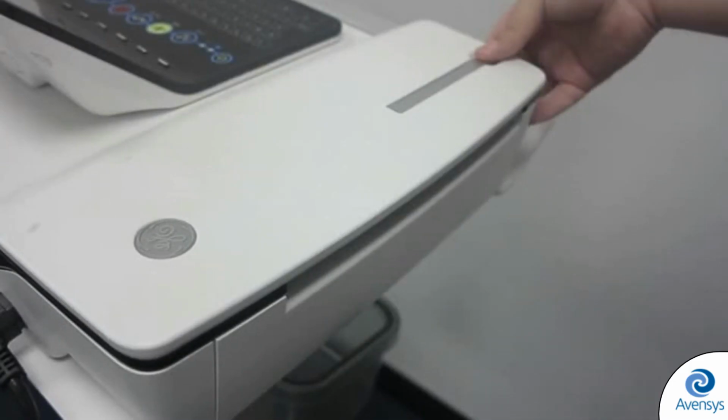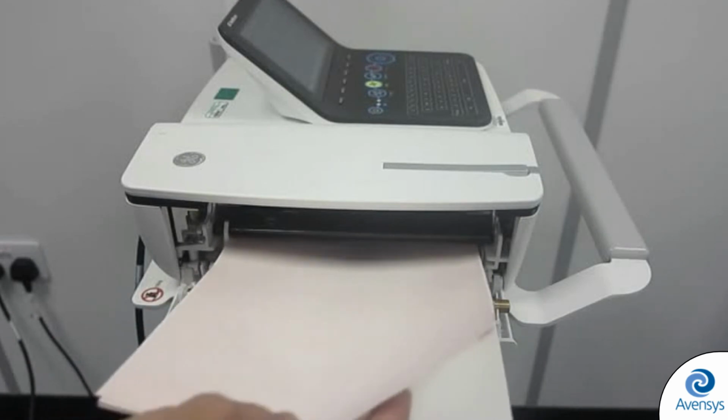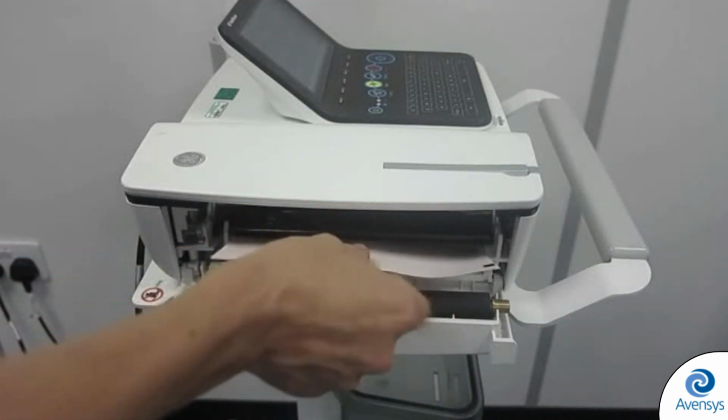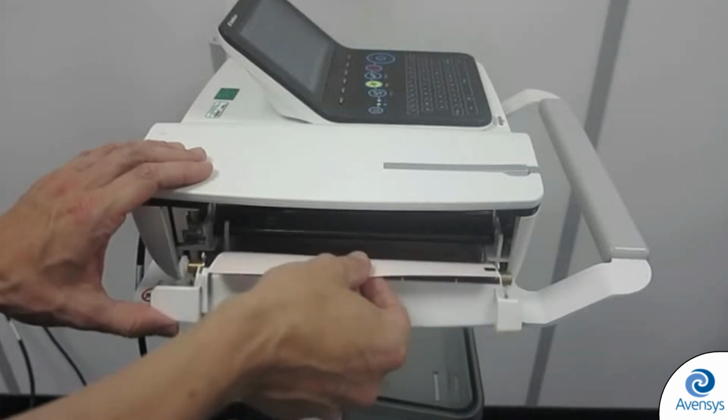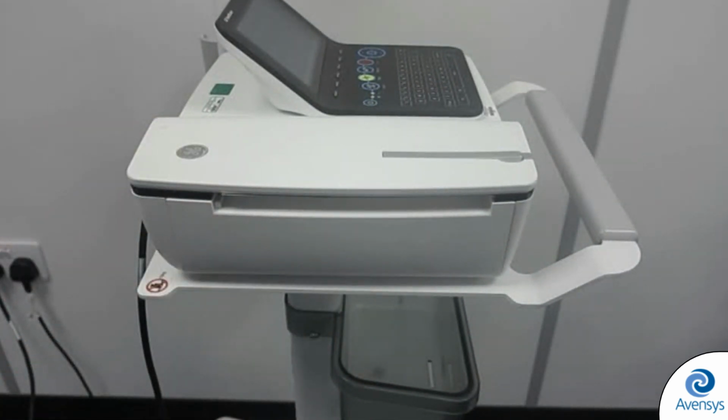To load the printing paper, press down on the silver lever on the side of the unit. The printer door will open. Slide in the new paper, making sure that the hole is at the top left corner of the paper drawer. Pull the top page of the paper over the roller and between the two indents. Then close the door.